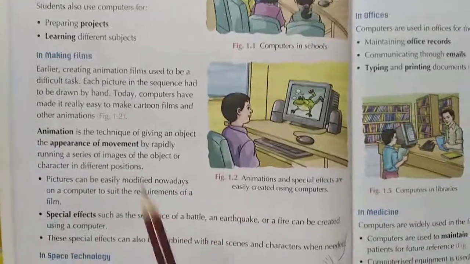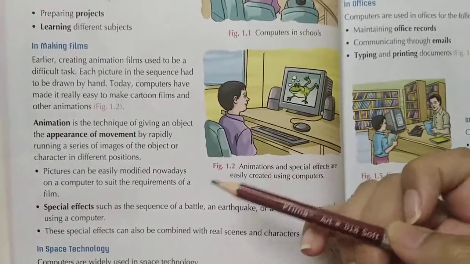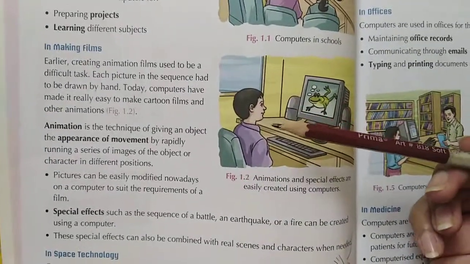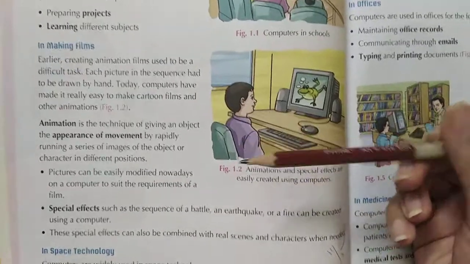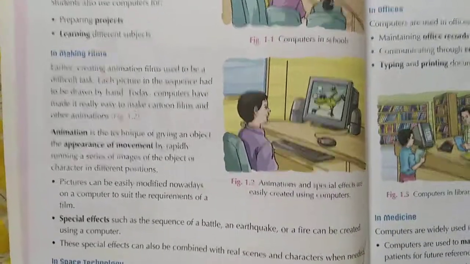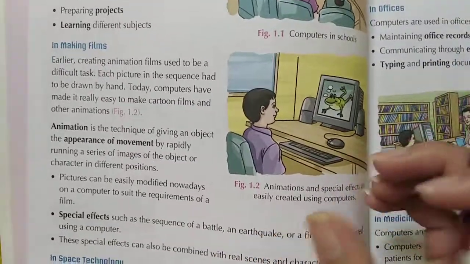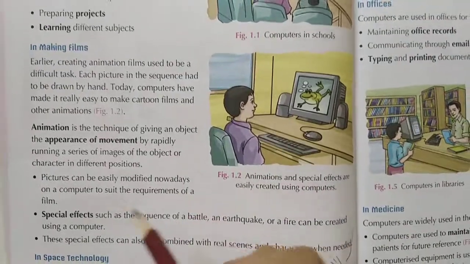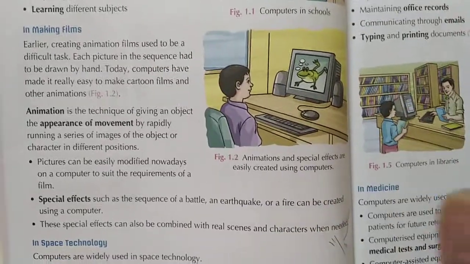Then you can even use the computer for making films. You know that all the cartoons, movies, and every animation are created in the computer. Animation is that type of cartoon which is used to give the moving effect by combining pictures. They give a special effect to those pictures so that they look like they are moving.